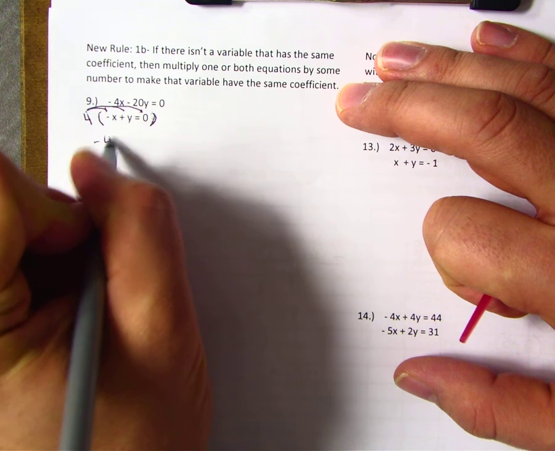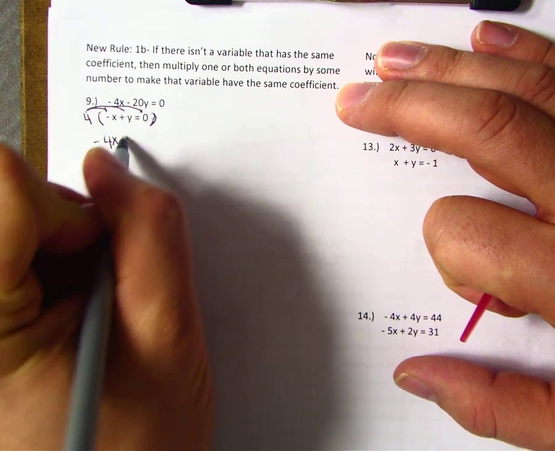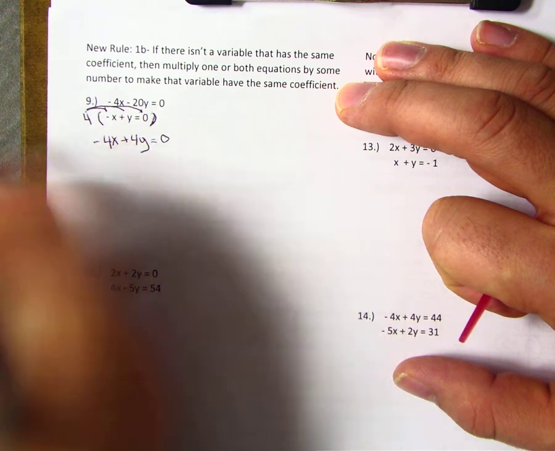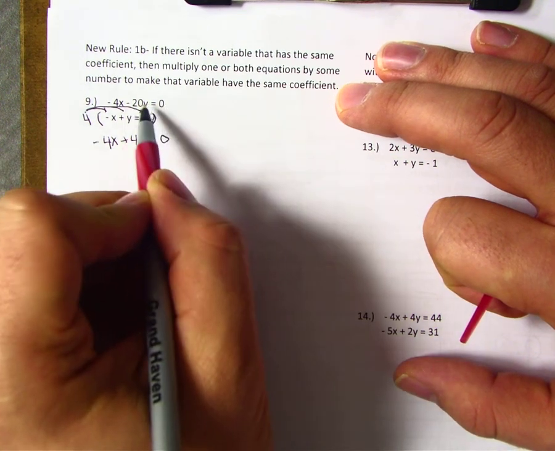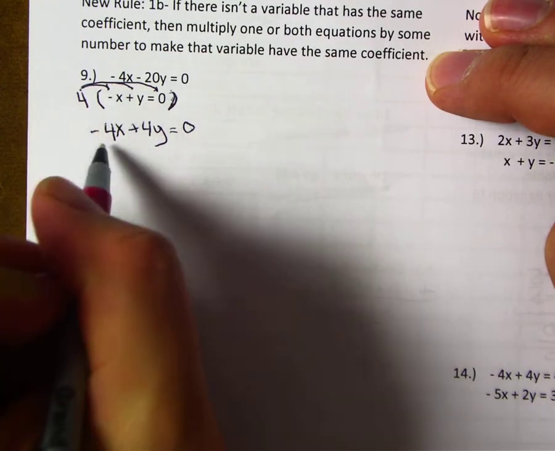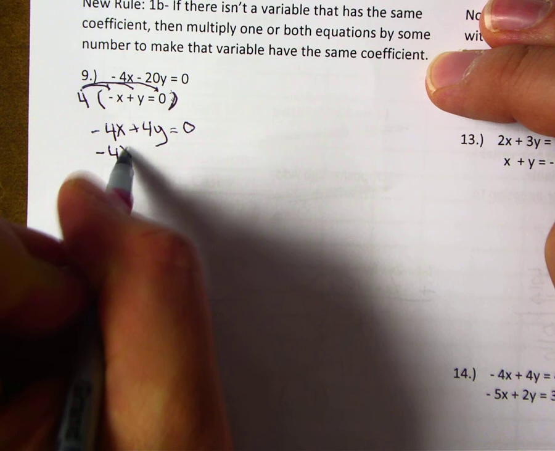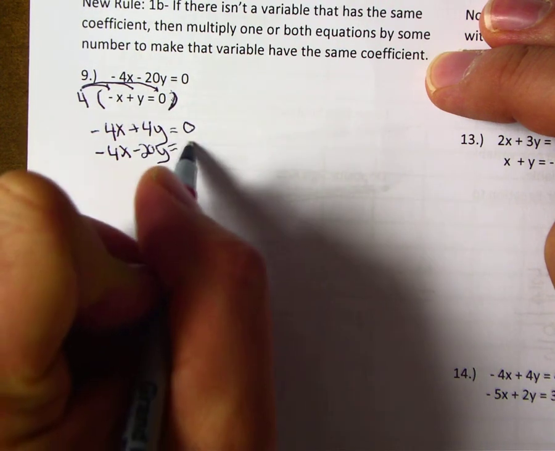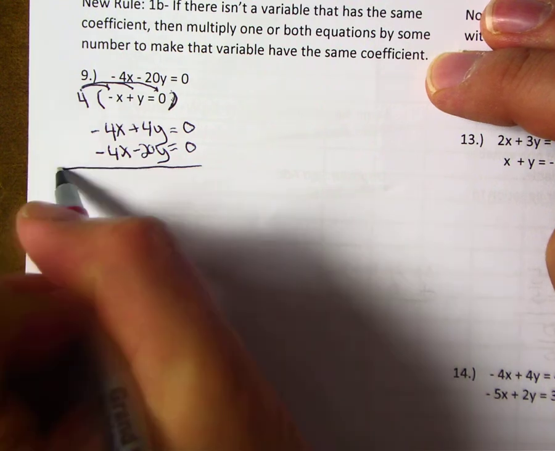Negative 4x, 4 times y is plus 4y, and 4 times 0 is 0. Now I'm going to bring this other equation right here down below it so that we can set them up. So negative 4x minus 20y equals 0. Draw a line underneath it.